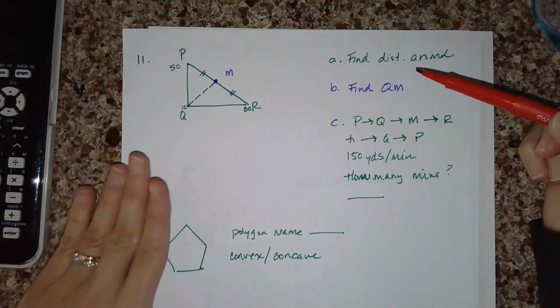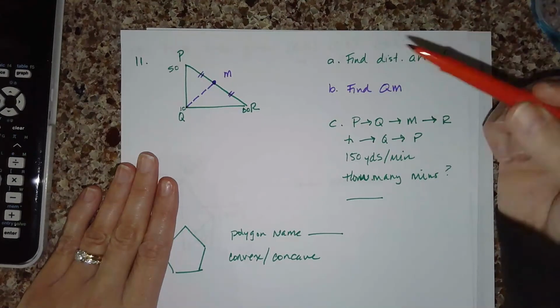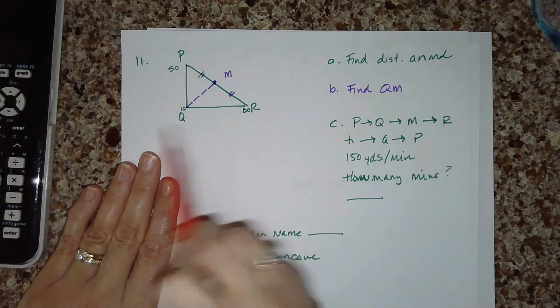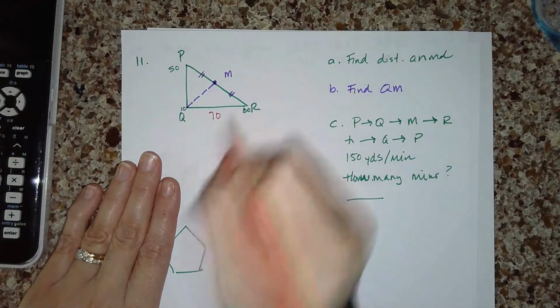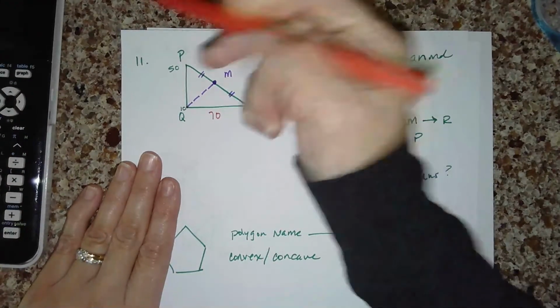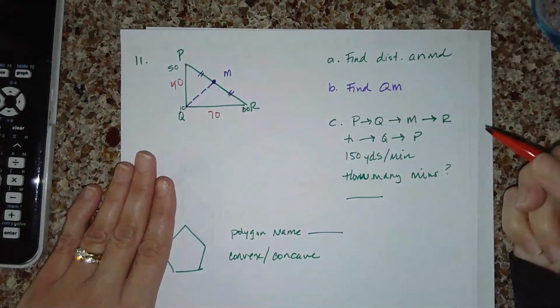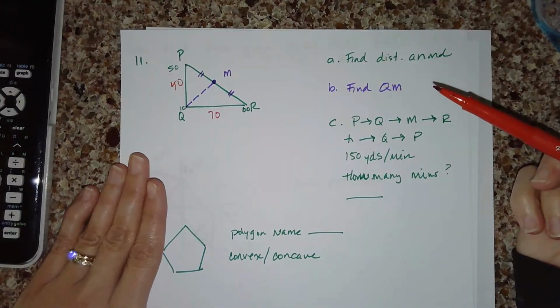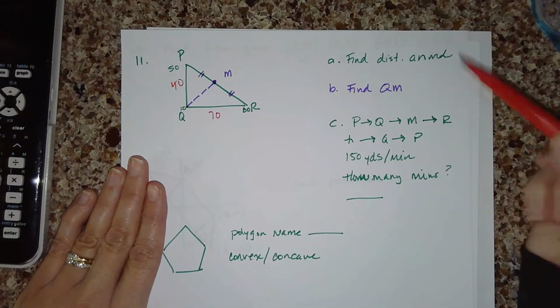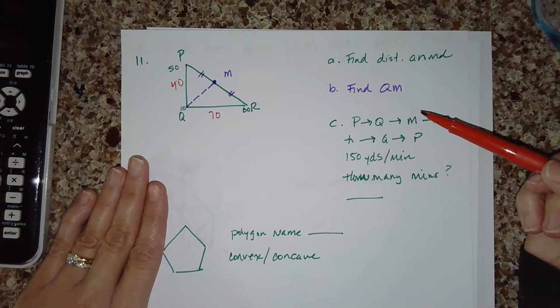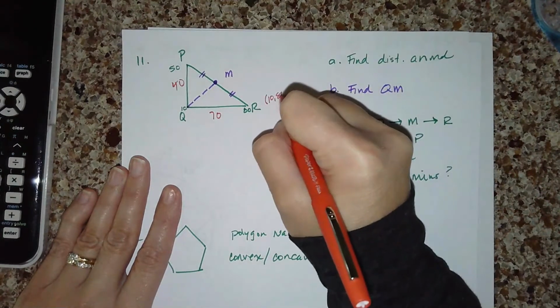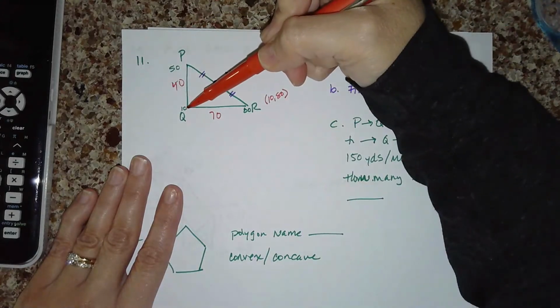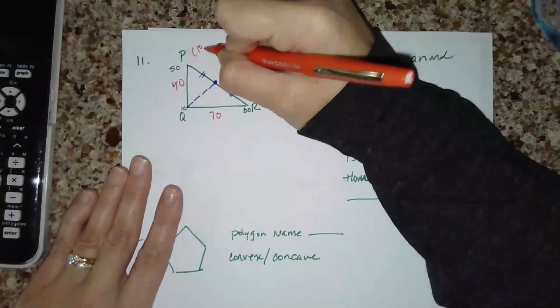All right, so this one, number 11, find the distance around. This is all about distance. I didn't draw the grid here, but this was at 10 on the x-axis and 80. So this had a distance of 70, and this was from 10 to 50, so this has a distance of 40. What we're going to do here is find the distance all the way around. R was at the point 10, 80, and S was at the point 10, 50.